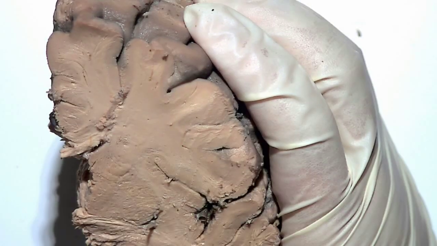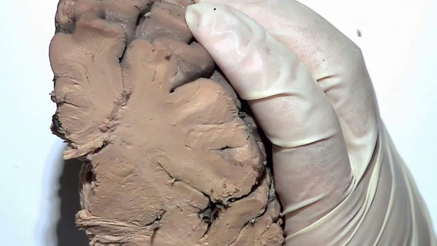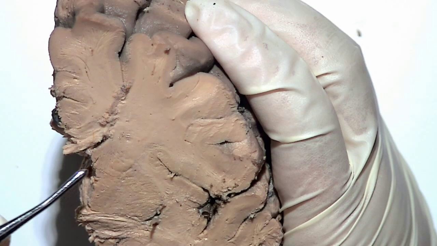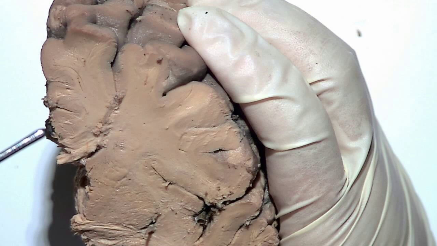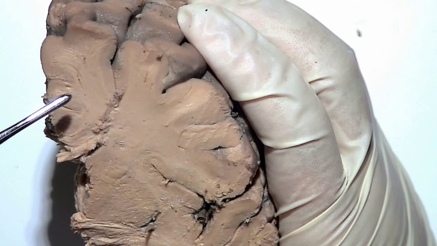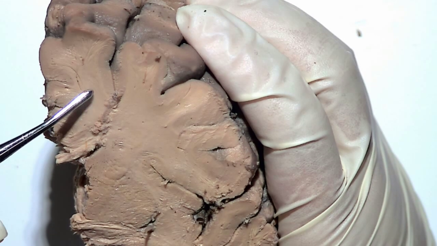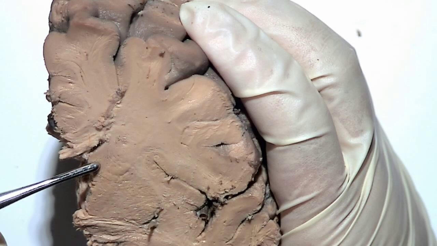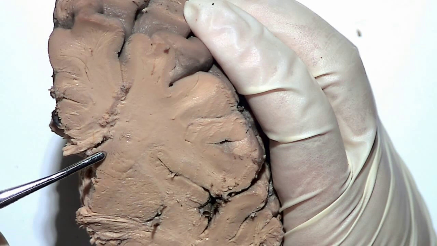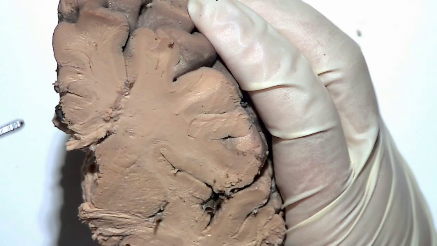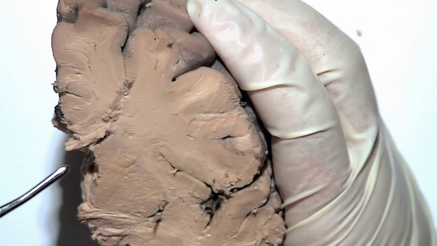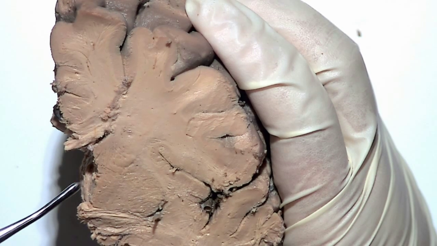So here, again, we have the substantia nigra, the pigmented area in the cerebral peduncles. To view it clearly and to construct a 3D image, we have here the sagittal view of the brain.